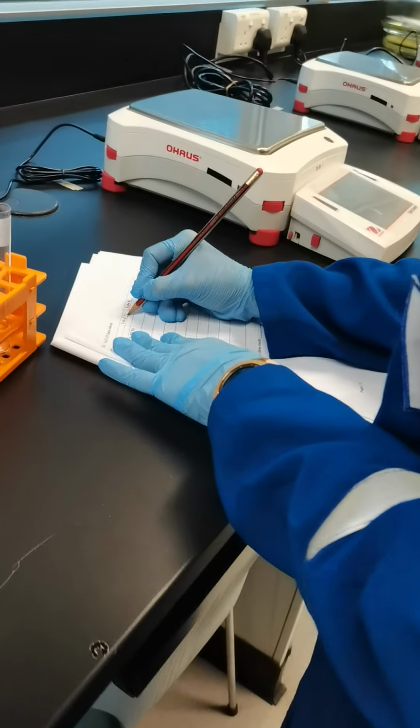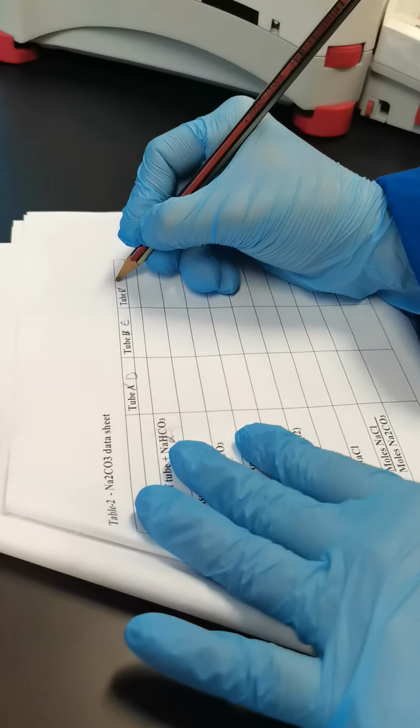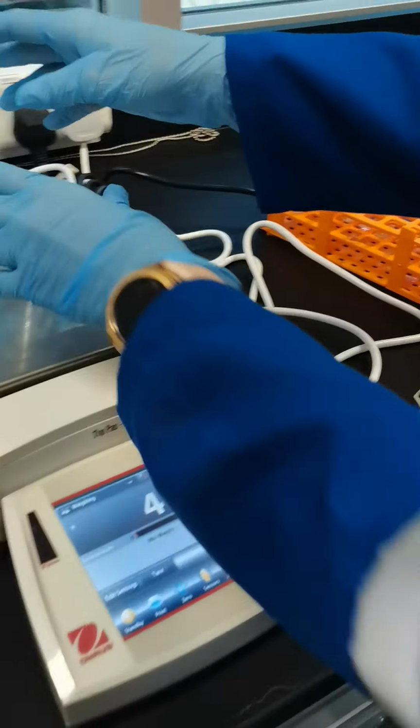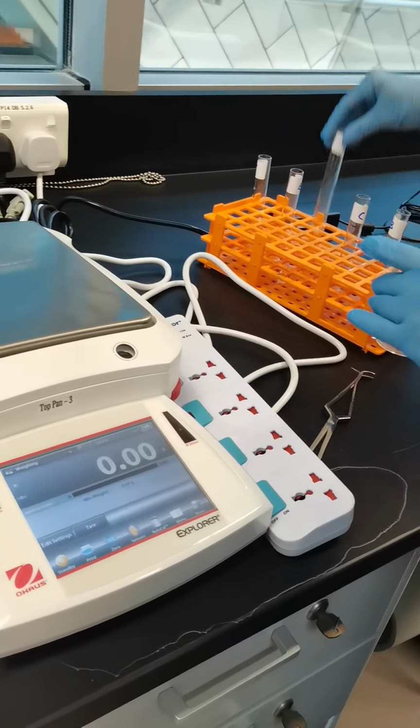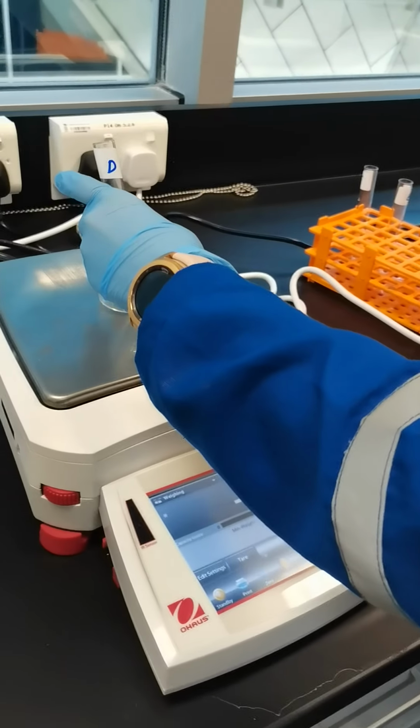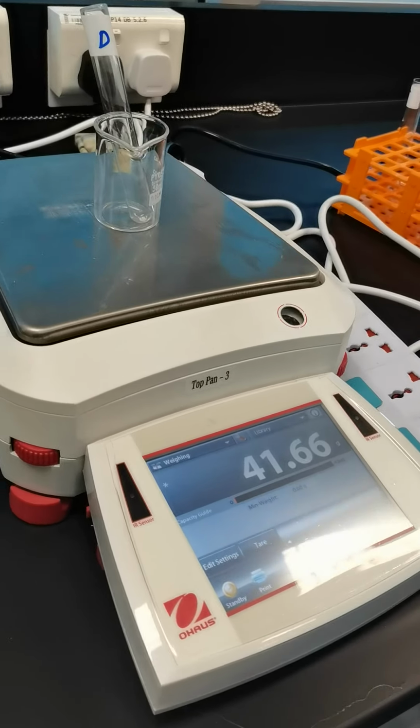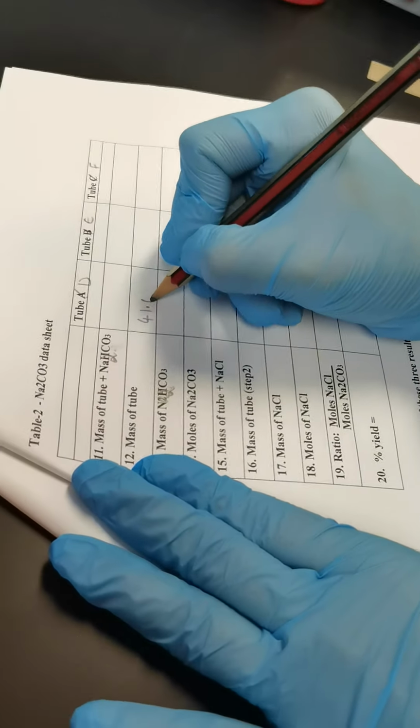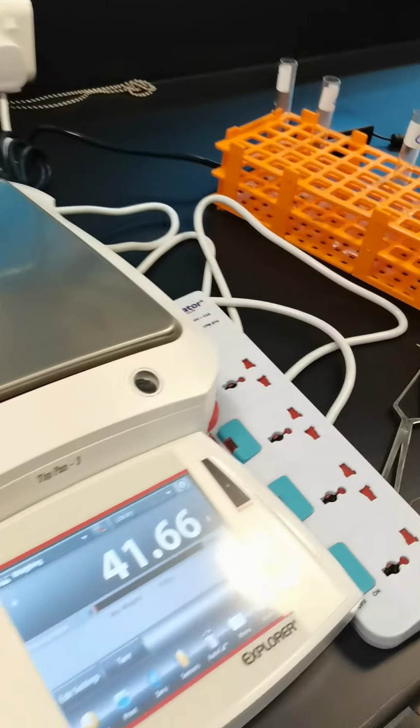Next we can measure test tube D. That is 41.67 gram.